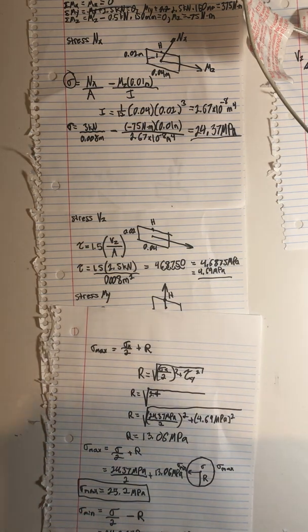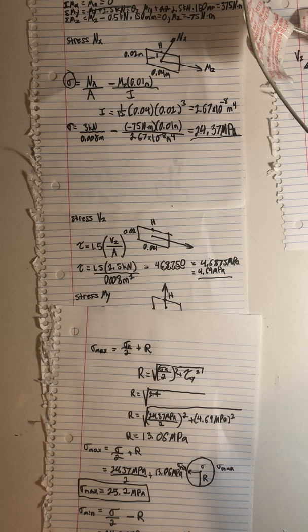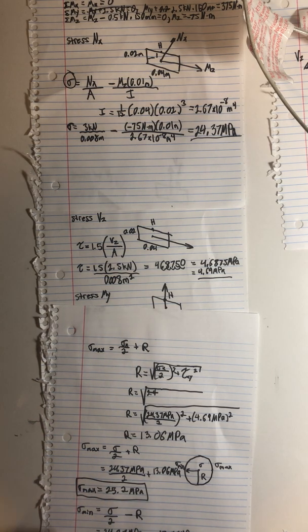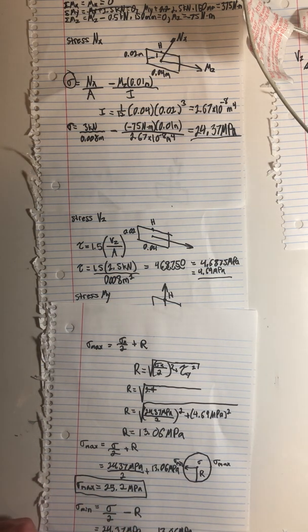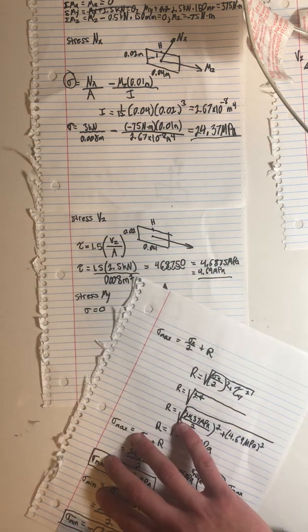Oh, I don't think I did that one right. Okay, 24.37 divided by 2 minus 13.06 equals negative 0.874 megapascals. I didn't think it was going to be negative. So this is our final principal stress here.